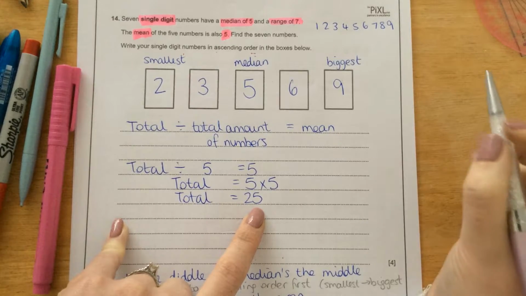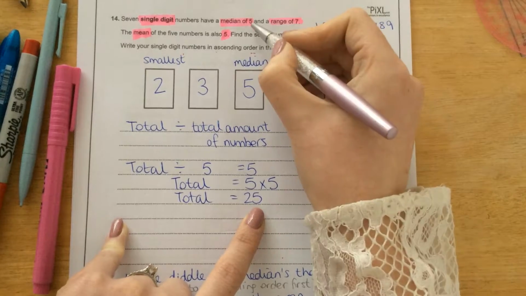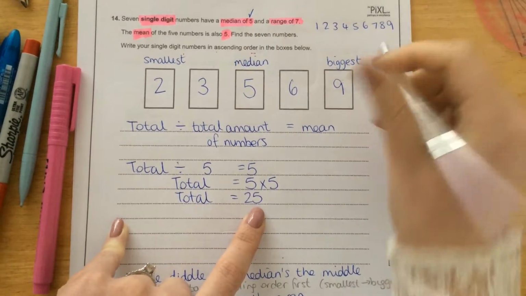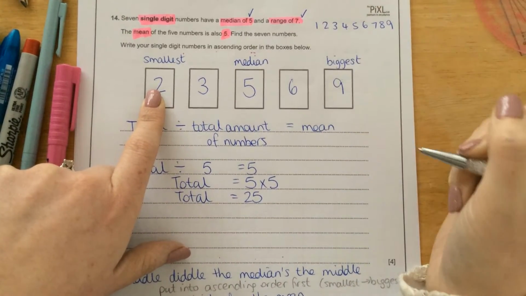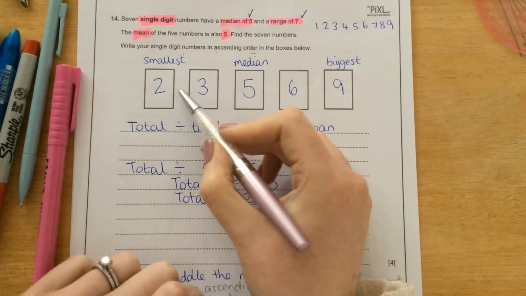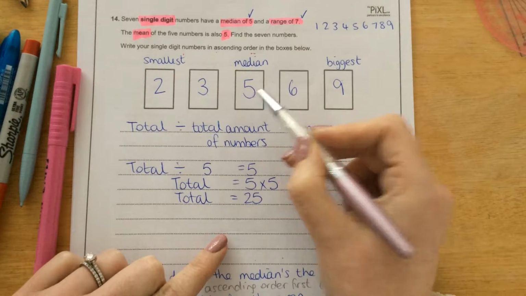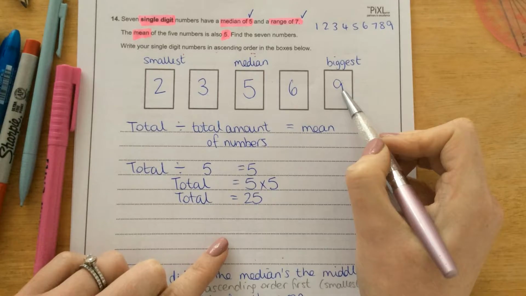So if we just double check now, so to have the median of 5, yes, I've met that condition. The range of 7, well 9 take away 2 is 7, so I've met that condition. The mean of 5, if I add them all up, 2 and 3 is 5, and 5 is 10, and 6 is 16, and 9 is 25.